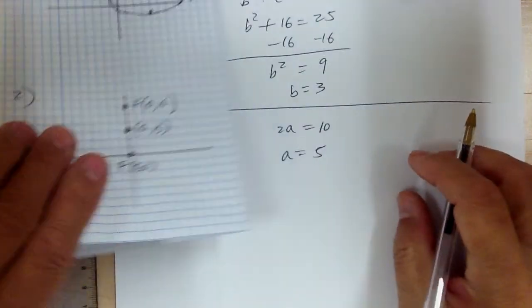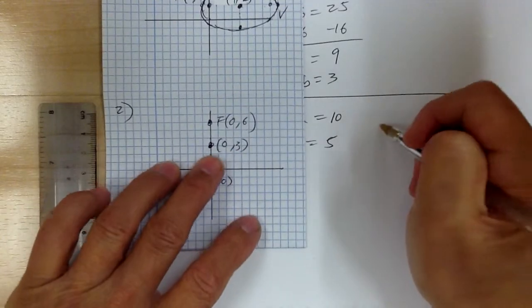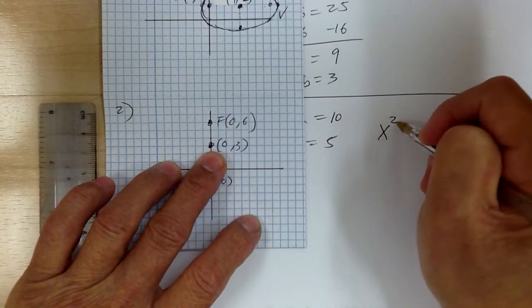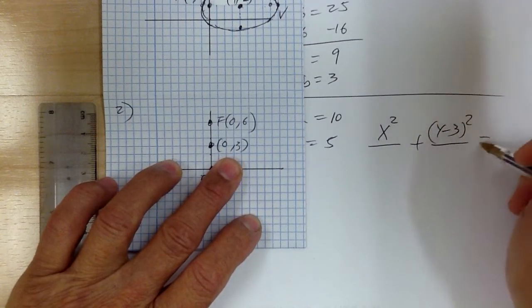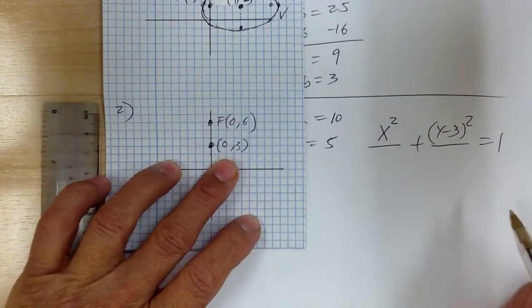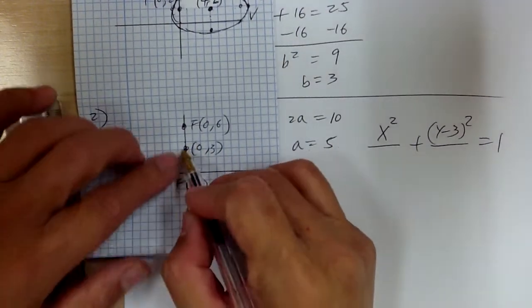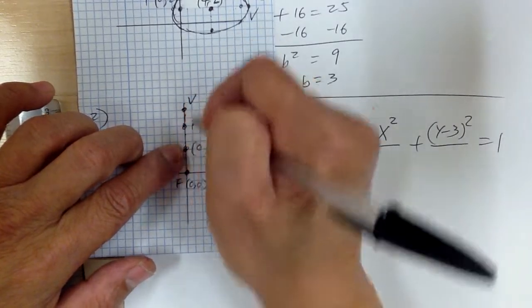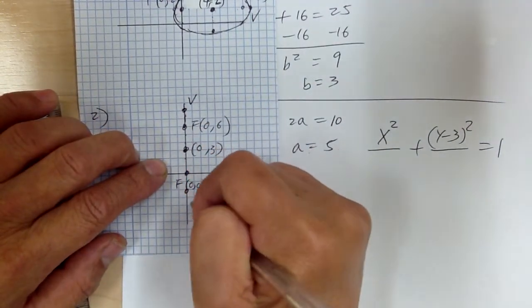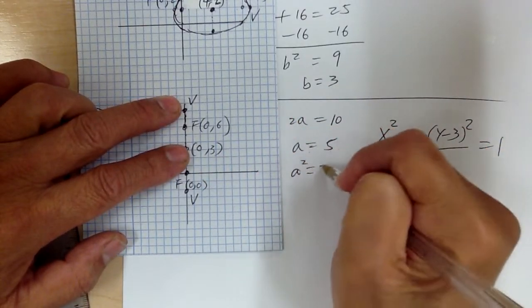From here, right away, your template is going to be (x minus 0) squared plus (y minus 3) squared equals 1. So get your template ready. Now a equals 5. From the center, you go up 5, and that's going to be the vertex, and you go down 5, that's also a vertex. So 5 squared will give you 25.